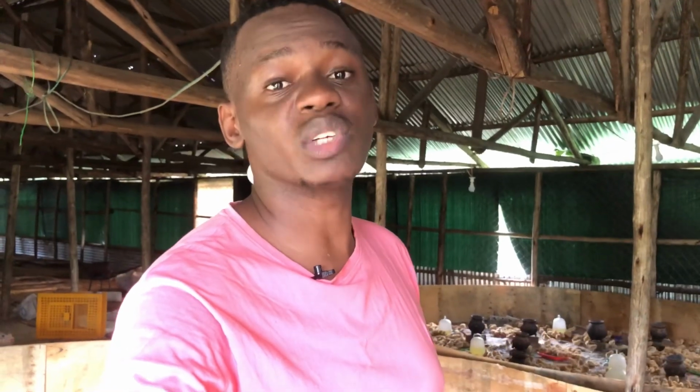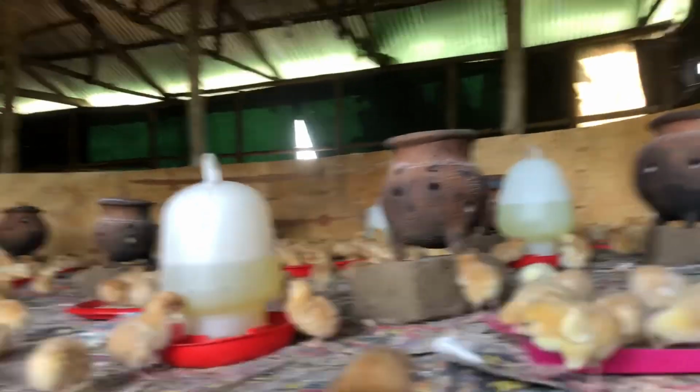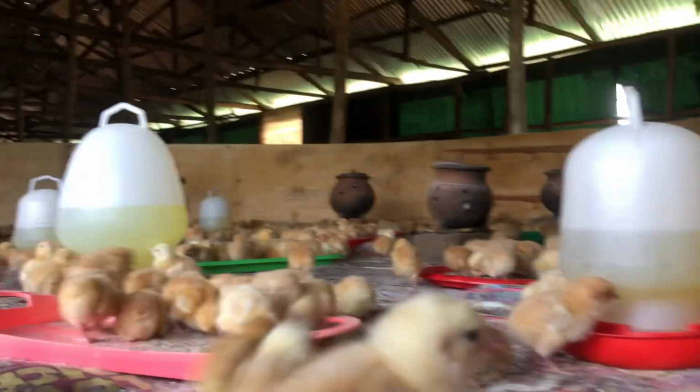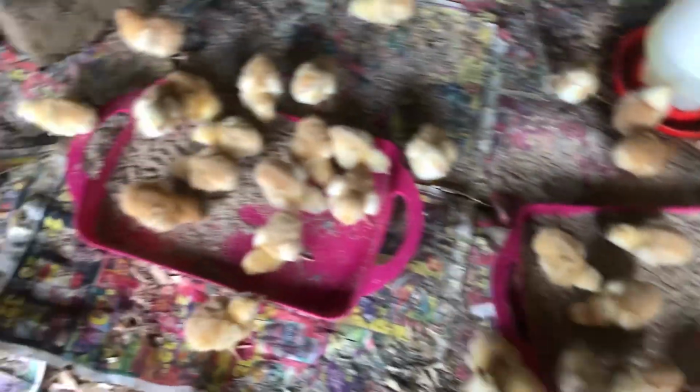After the chickens have drunk the water that has multivitamin, and also had the chick start that has the oxytetracycline, after 2 to 3 hours, then you have to give your chicks the feed. And how do you give the chicks the feed? You have to give your chicks the feed using trays like these bright colored trays.